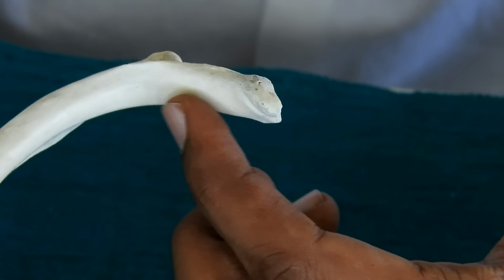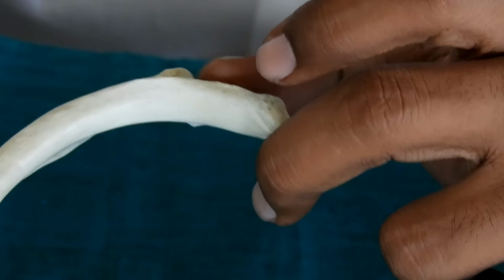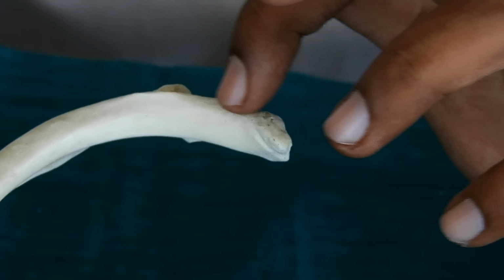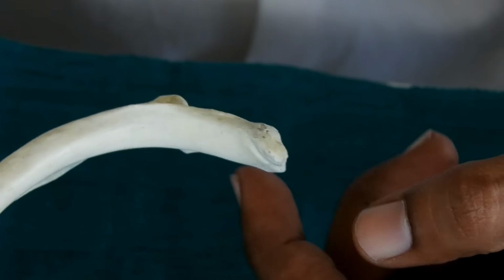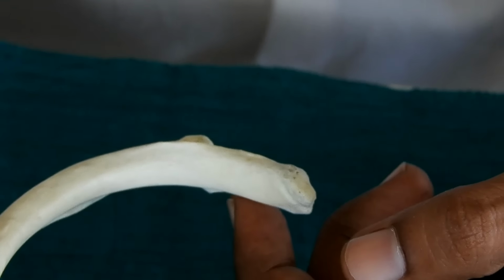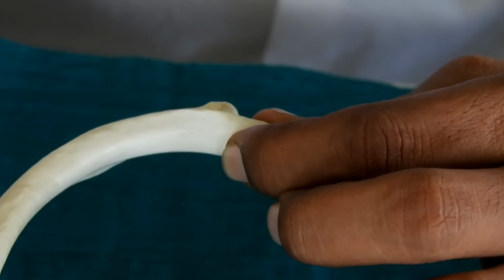So it is having the smooth anterior surface, rough posterior surface, the sharp superior border, which is known as the crest of the neck, and the rounded lower border. So this is a neck of a rib.